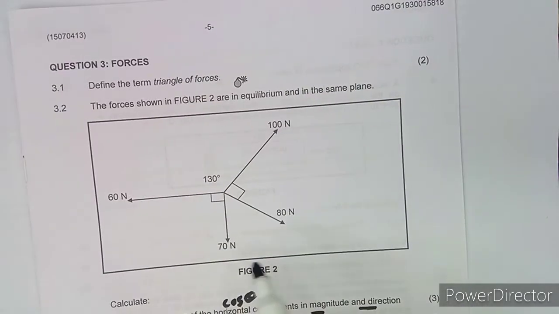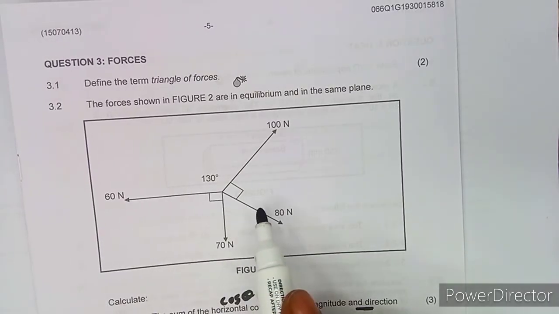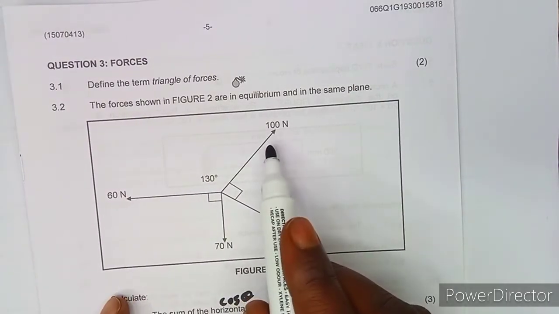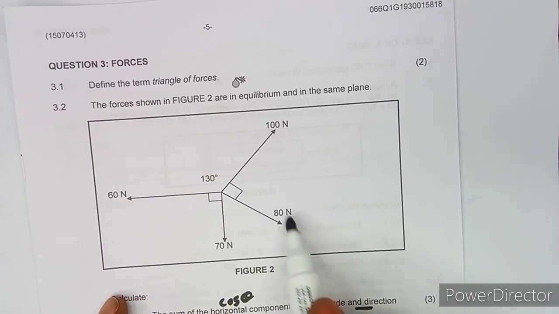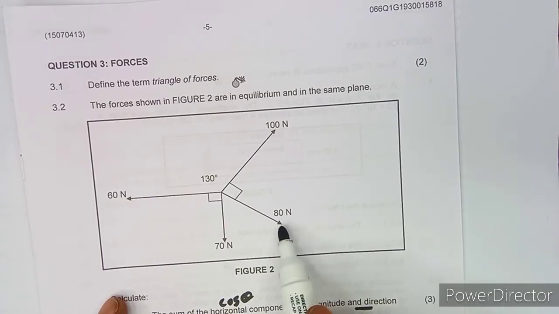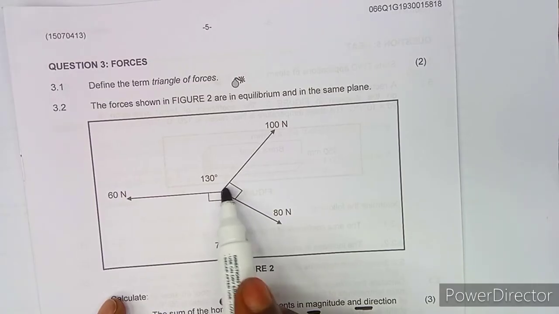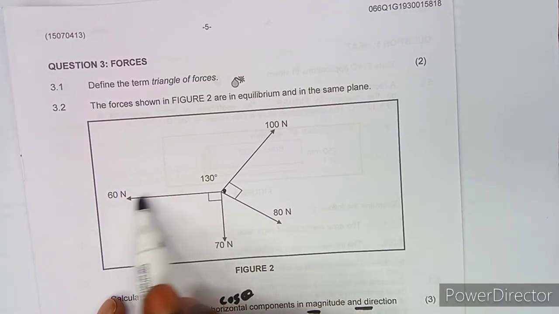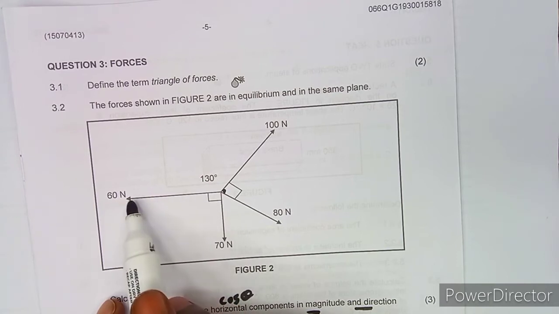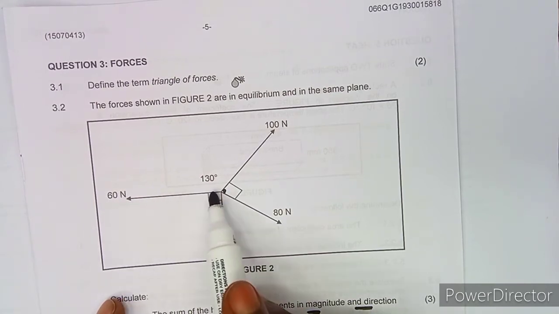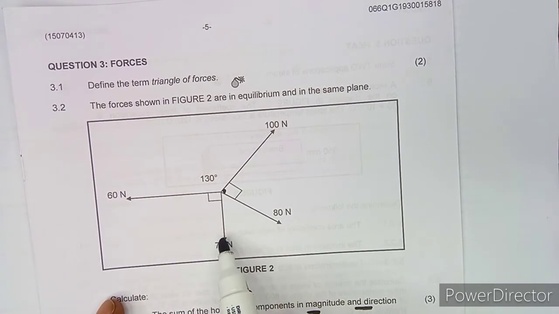Okay, so here we are supposed to obtain an angle that is going to affect 100 newtons and an angle that is going to affect 80 newtons. So which angles are you going to take? Let's just have a line, because this is 90 degrees, which means we are working with a horizontal line and a vertical line here.